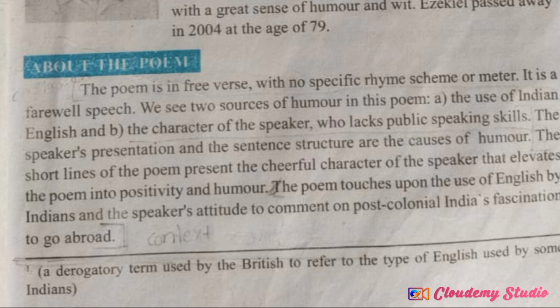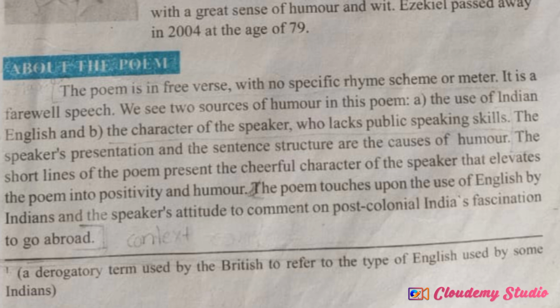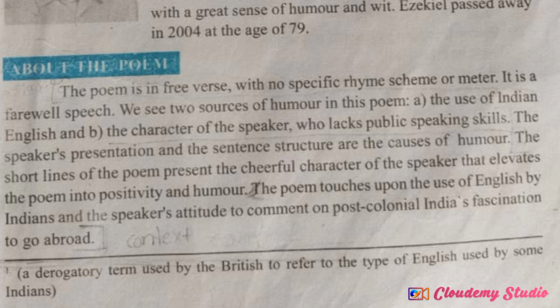It is a farewell speech, right? Because of that, the people who are bidding a farewell to Miss Pushpa are very happy that she has a chance to go abroad. But even so, they are in pain at losing someone very special from their surroundings, as she was very helpful in nature.